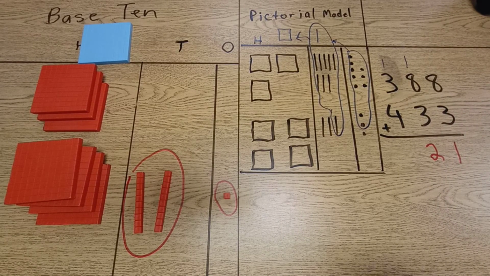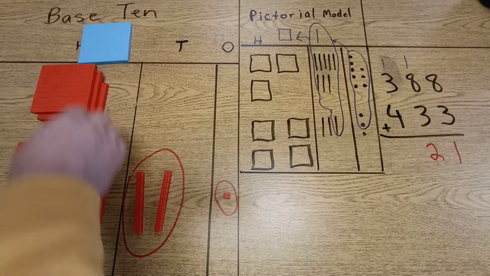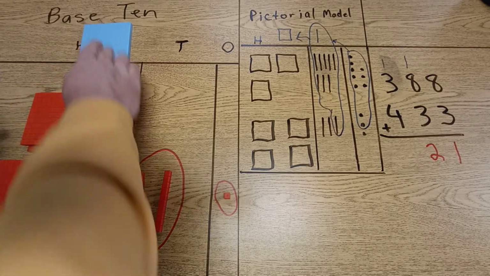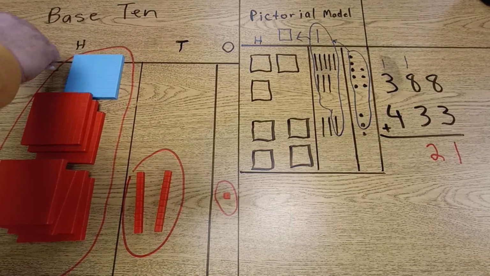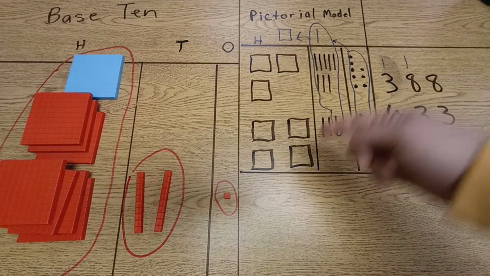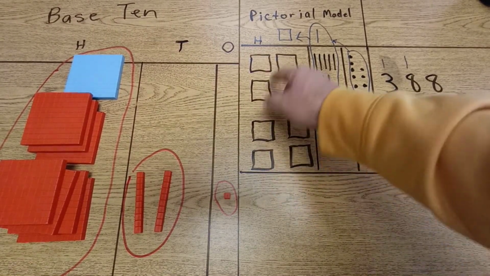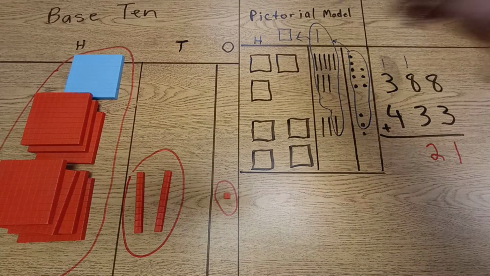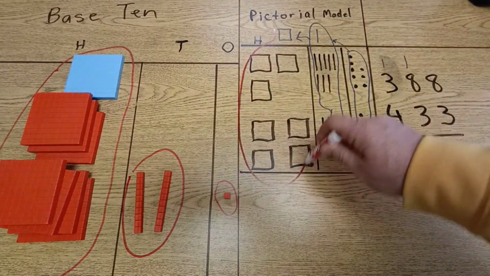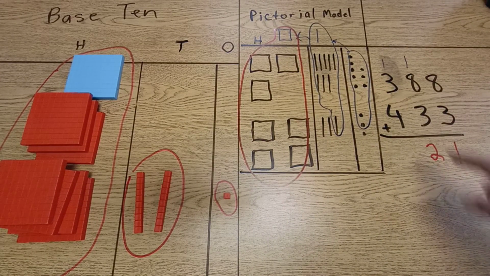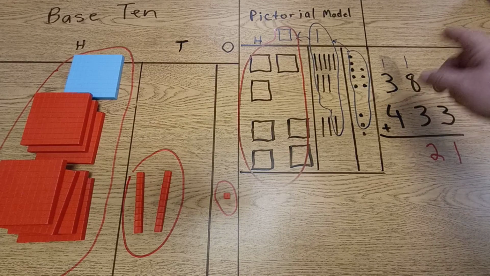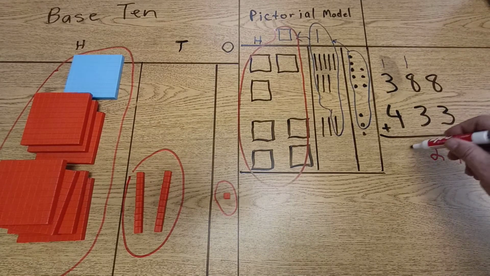Now I'm going to go back over to my base 10 blocks. I'm going to go ahead and count up how many hundreds I have. I've got 1, 2, 3, 4, 5, 6, 7, 8 hundreds. I have 8 hundreds. Put them all together here. That's 800. And on my pictorial model, 1, 2, 3, 4, 5, 6, 7, 8. That's 800. Okay, and in the standard algorithm, 4 plus 3 plus 1 is 8, which is 800.